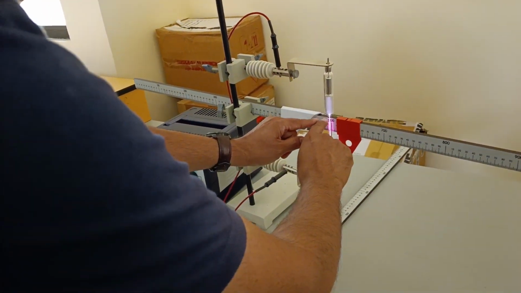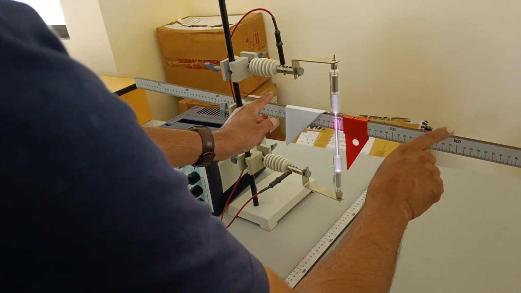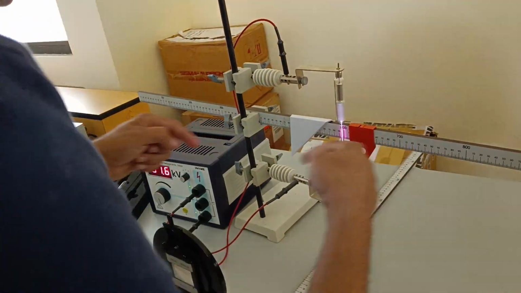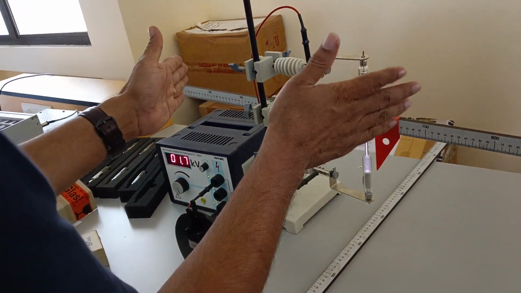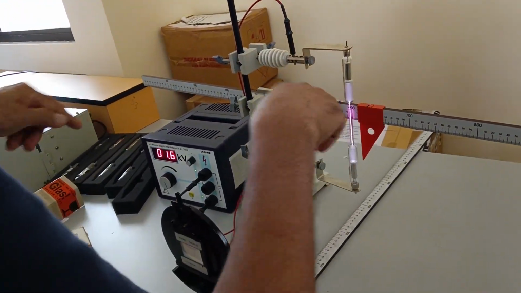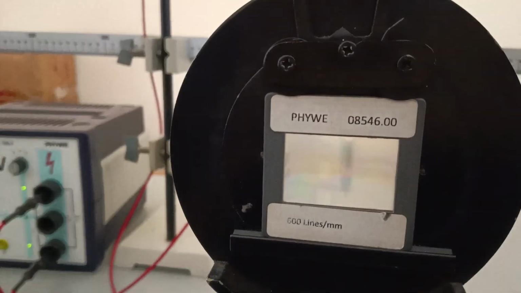You have to note down these numbers, so you know how much this distance is. Measure this distance using this scale, so you know a triangle now, and you can find these angles and use the same formula, n lambda is equal to d sin theta, and find the wavelengths.